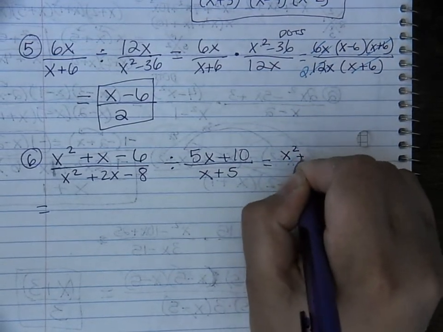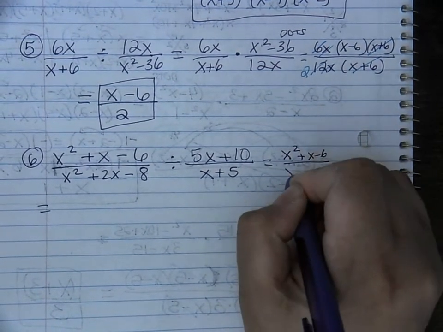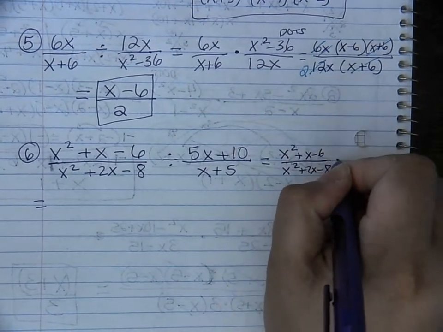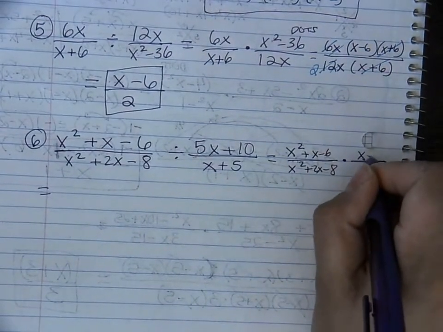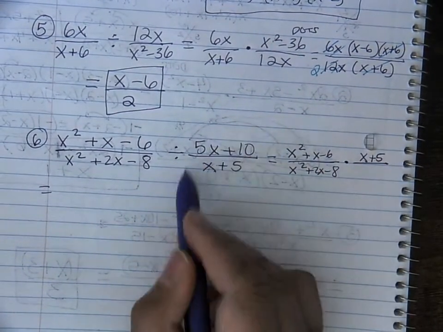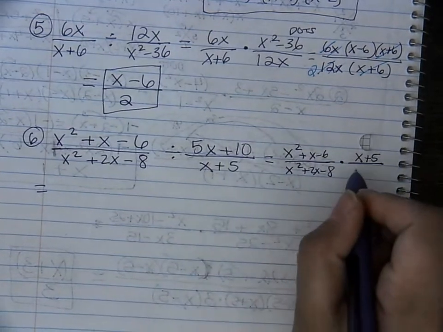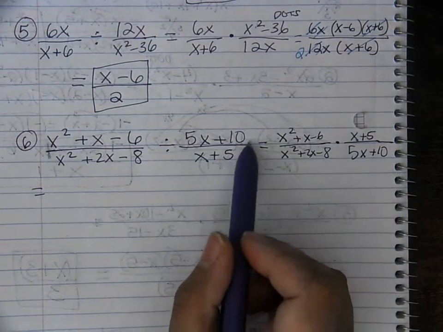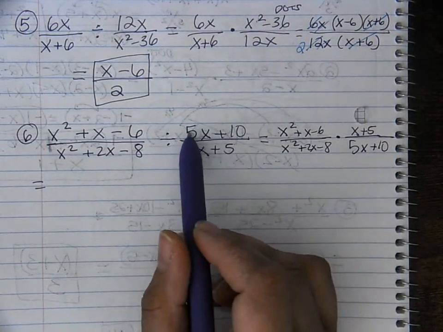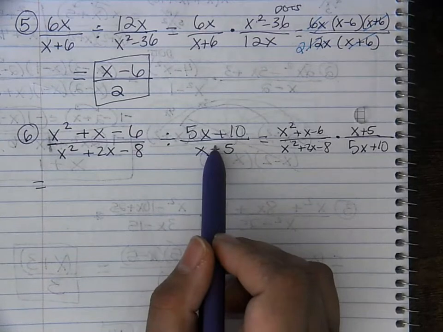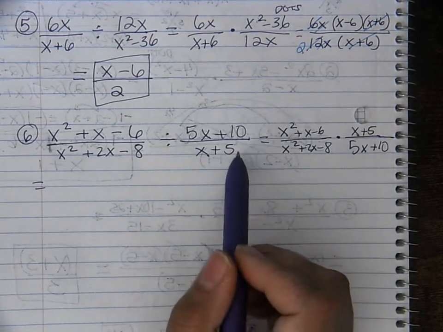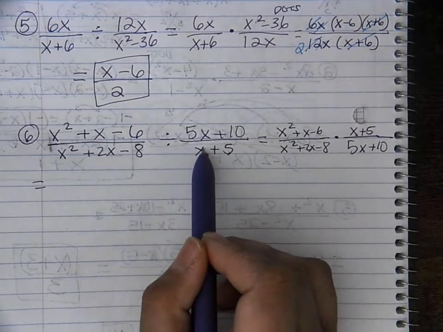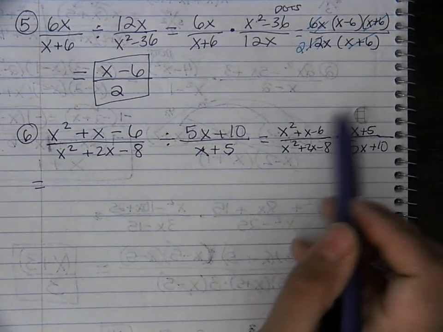So x squared plus x minus 6, that part stays the same. x squared plus 2x minus 8 stays the same, but then we have times. The numerator is now x plus 5 for this fraction, because it moves to the top, and 5x plus 10 goes to the bottom. Now you could technically simplify this fraction if it lets you, but you're not able to simplify any further with this. Don't try to cancel anything. You can't just cancel the 10 and the 5 and make it 2. You can't just cancel the x's. So we do need to do a little bit of work here.